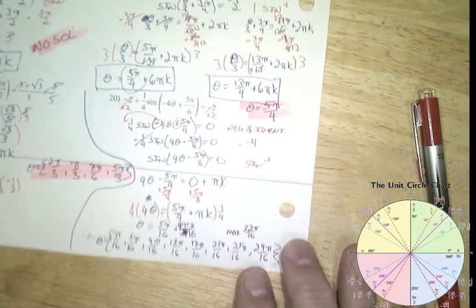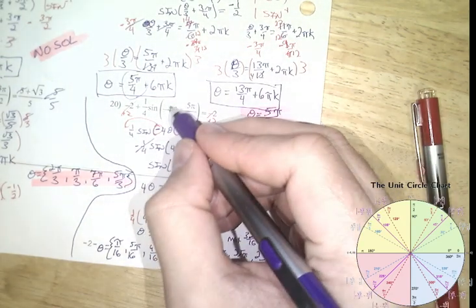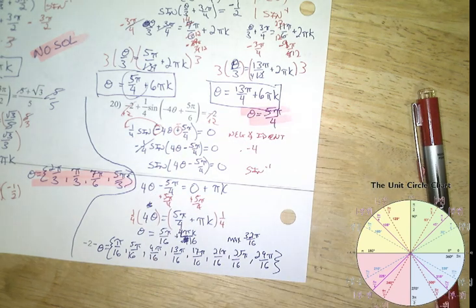We kind of know it has at most 8 solutions because this is a 4, so you can double it. It's either going to have 4 solutions or 8 solutions, typically 8.